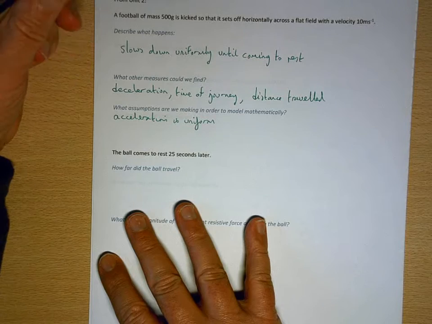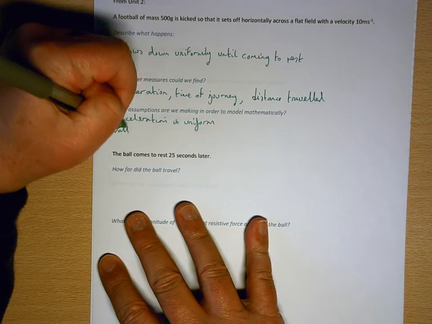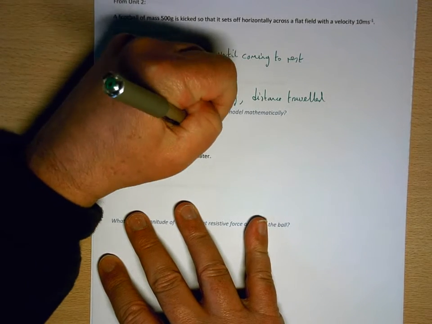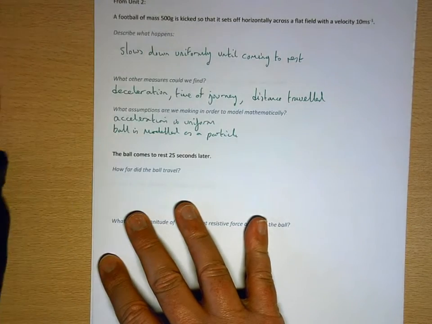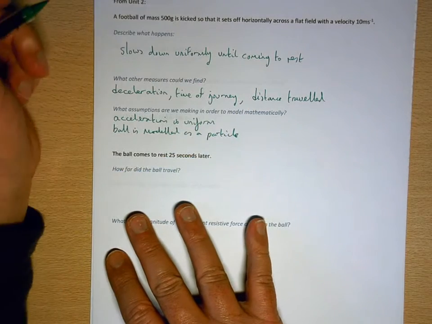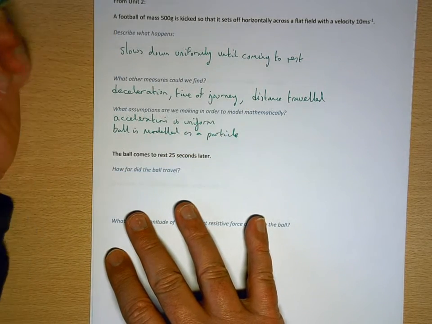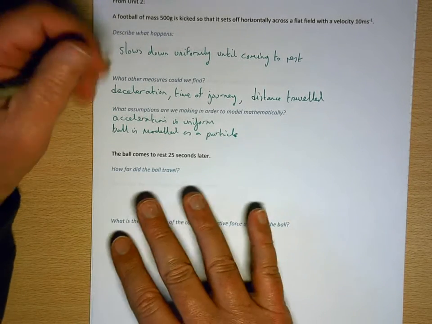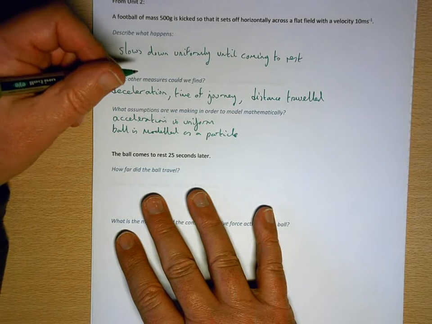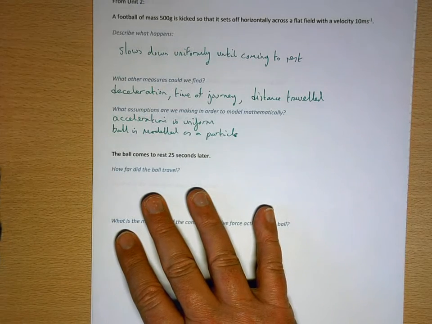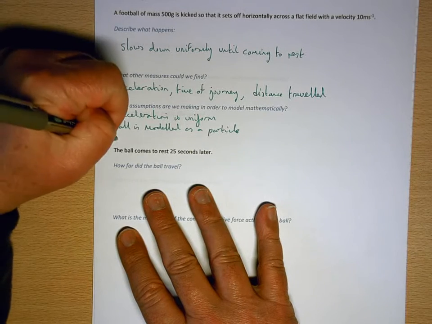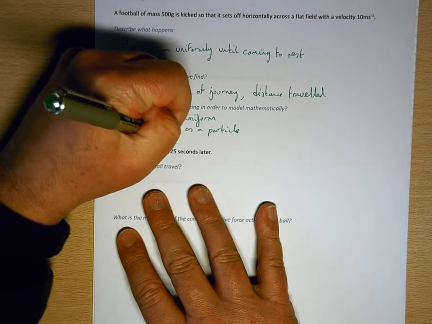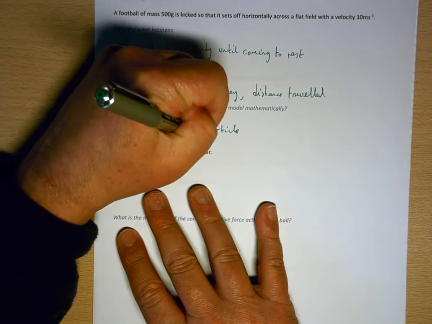The ball is modelled as a particle. That means that the size of the ball makes no difference to the calculation. It's just a point mass. So it's modelled as a particle, and it's not going to bounce, it's not going to roll, it's not going to spin. We model it as if it's being translated, it's just shifting across the surface. So no bouncing, spinning, etc.